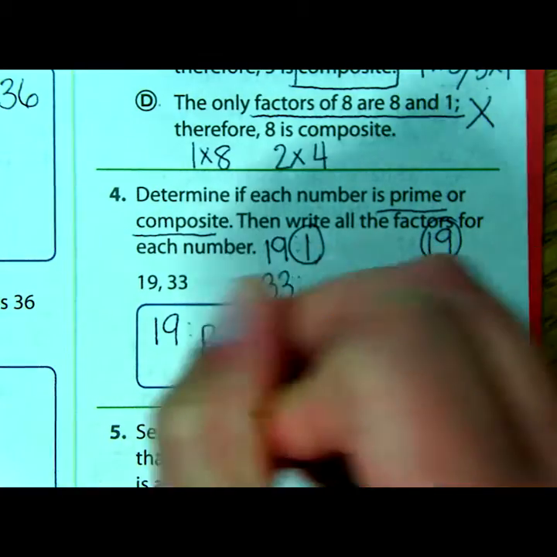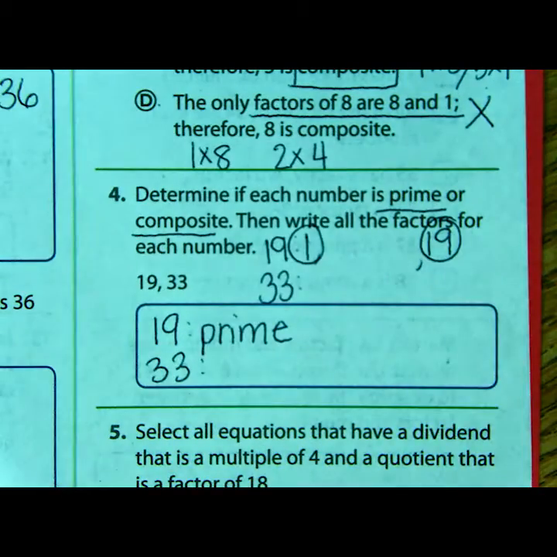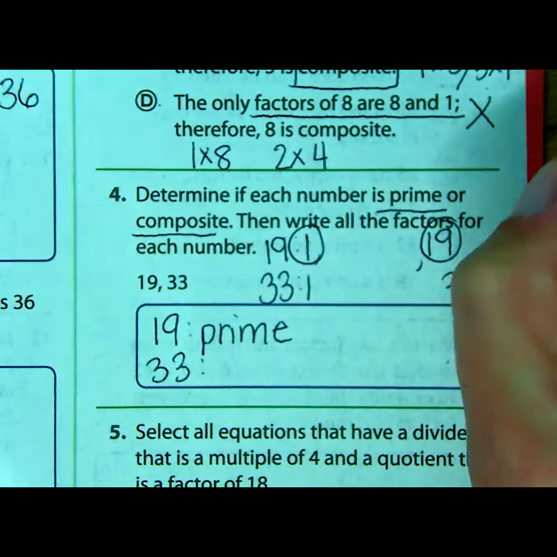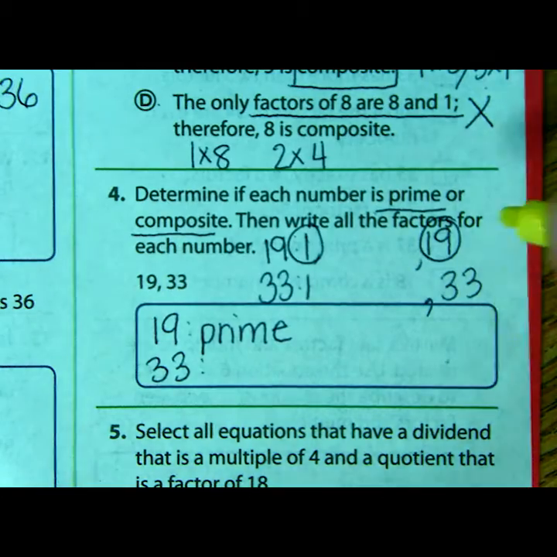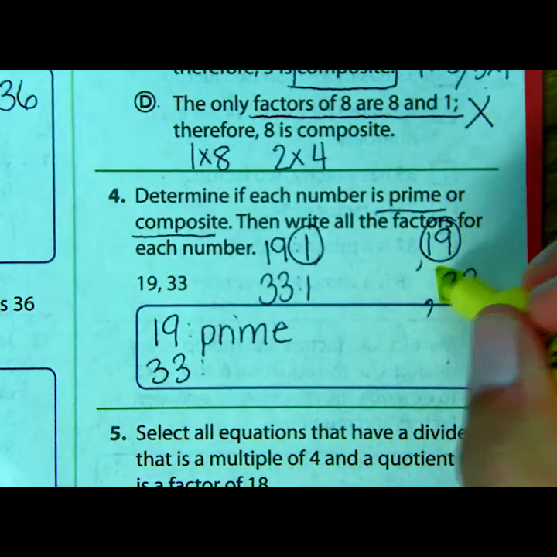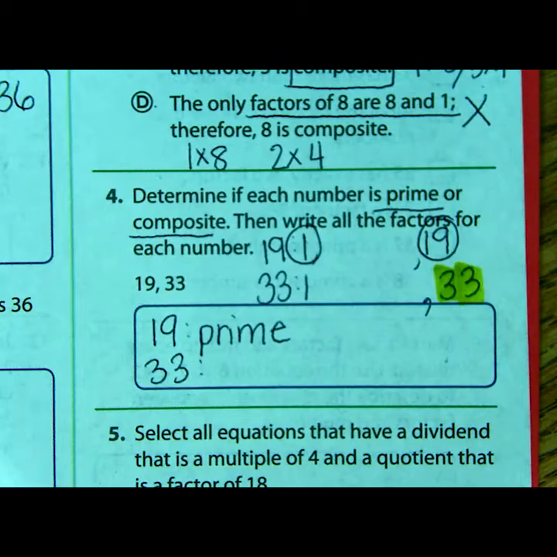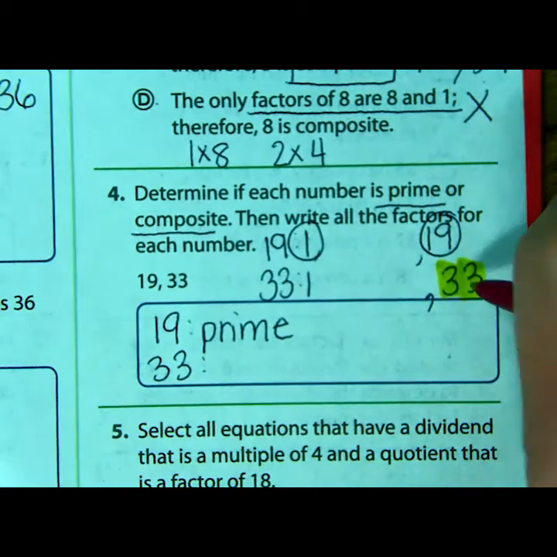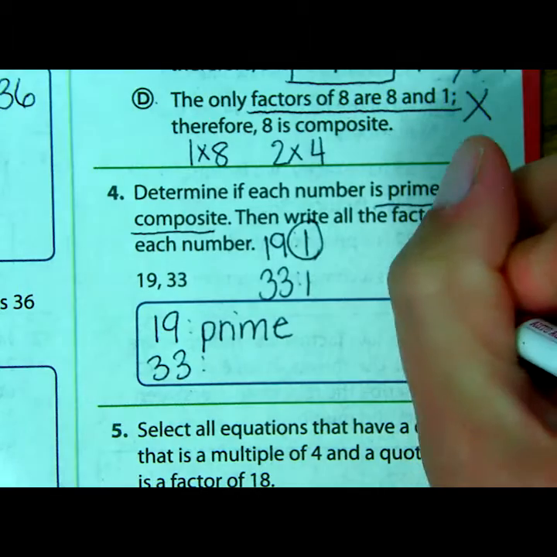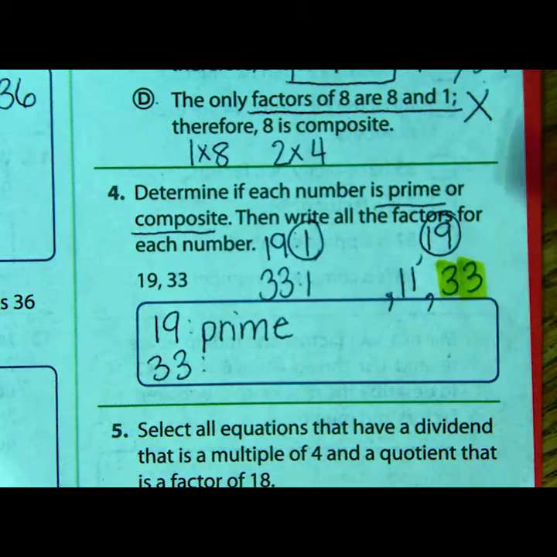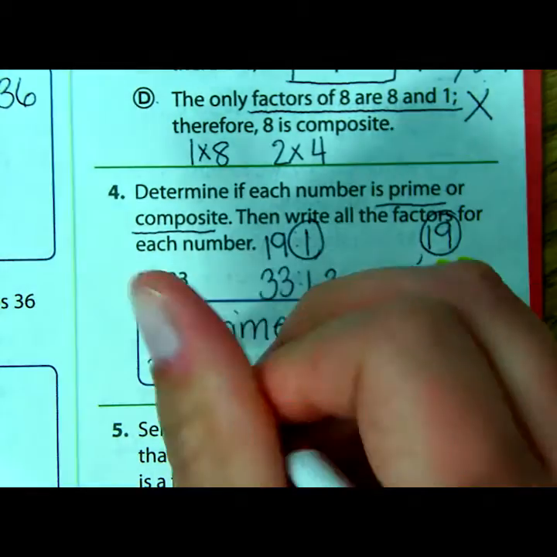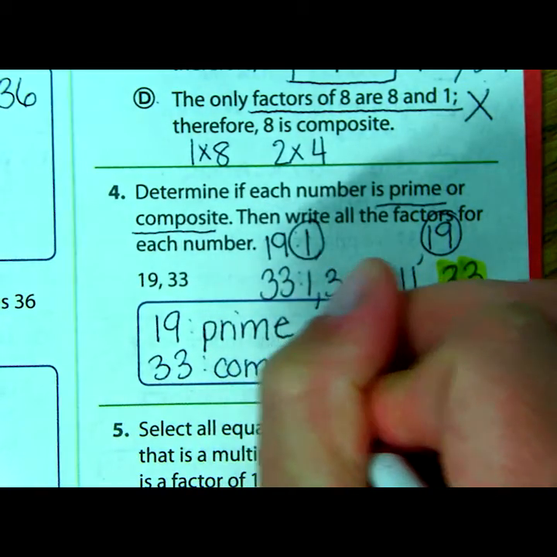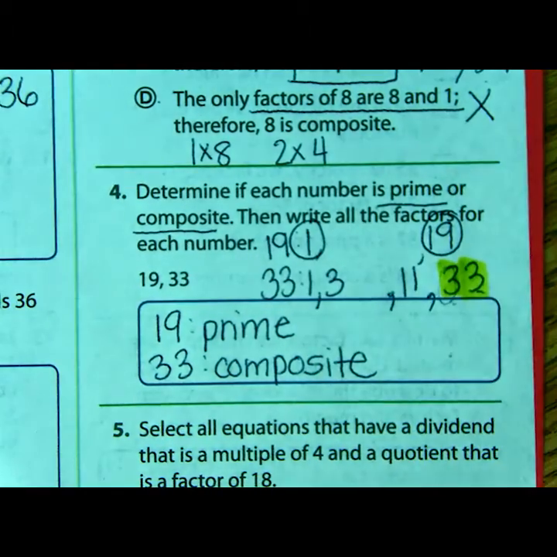Now let's look at 33. I know that I can multiply 1 times 33. Right away, if you really studied your facts last year, then you probably recognize something special about this number. These two double digits here that are the same. If you know your facts, then you know that 11 times whatever number will give you these double digits. So the other factor is 3. 3 times 11. Therefore, this number is composite.